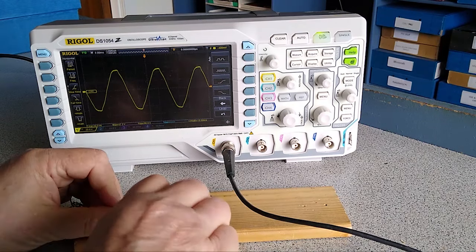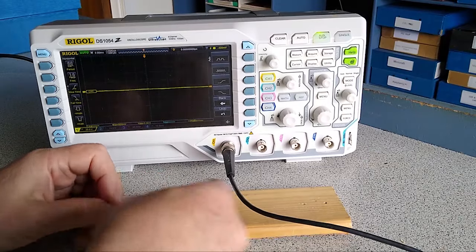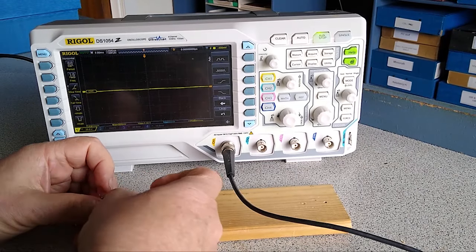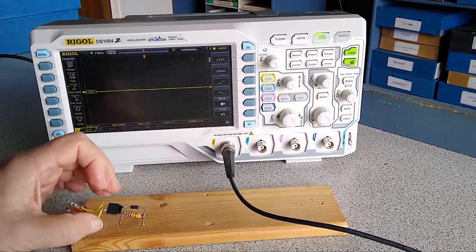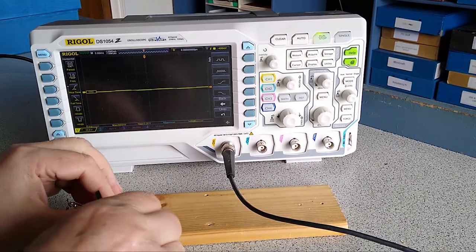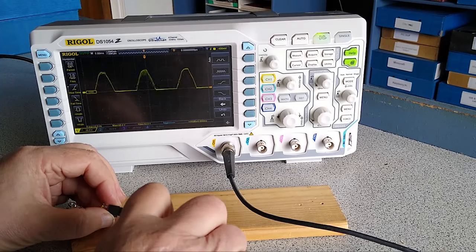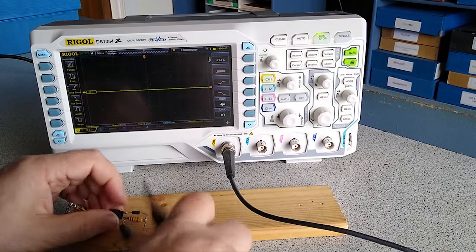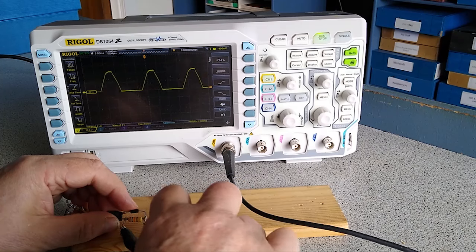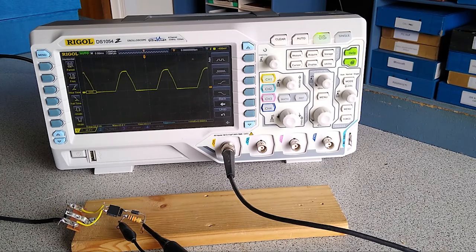However, if we replace that with a diode and a load, let's look across the load now. And as you can see, we've now got half wave rectification.